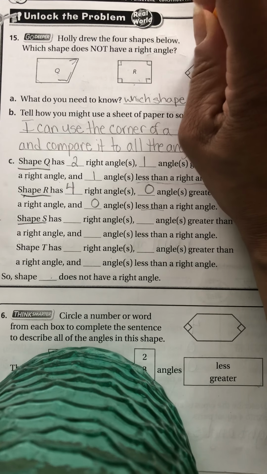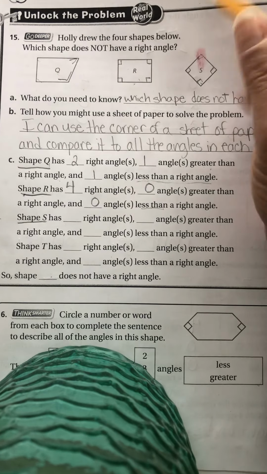And this one doesn't look so good. Ooh, I'm mad I used that pencil.